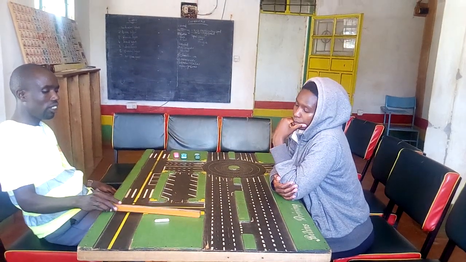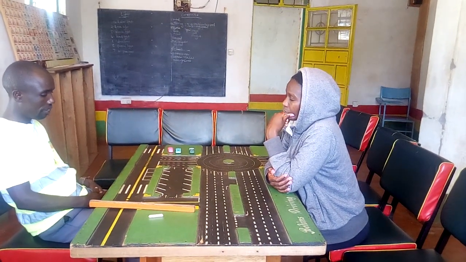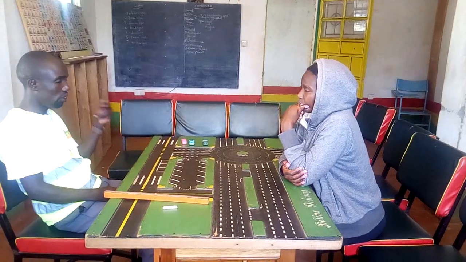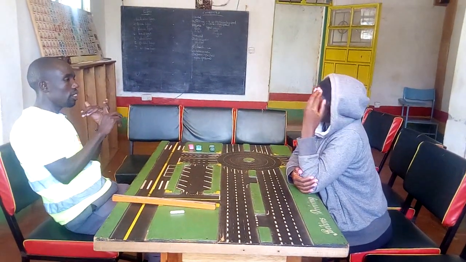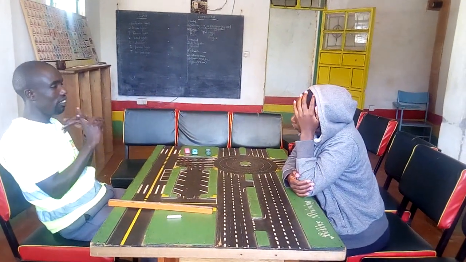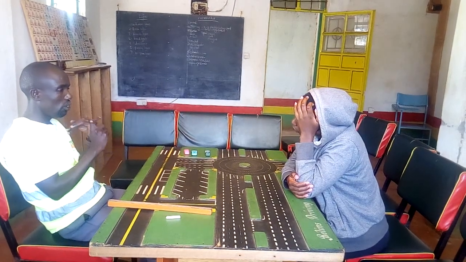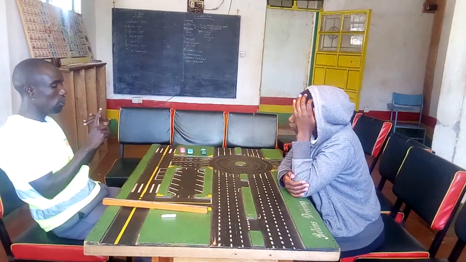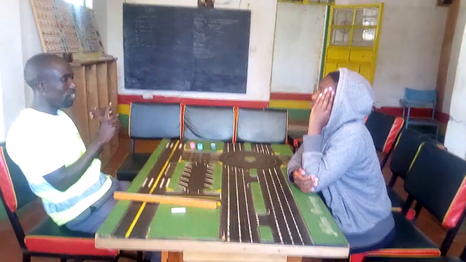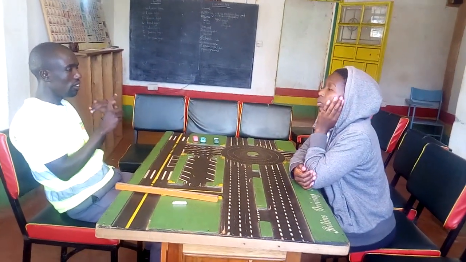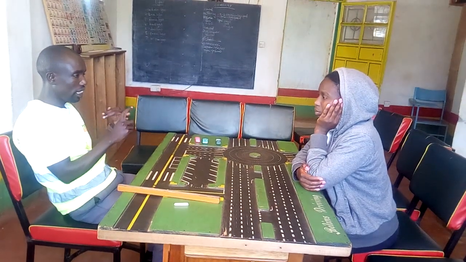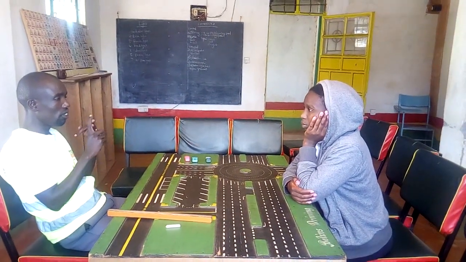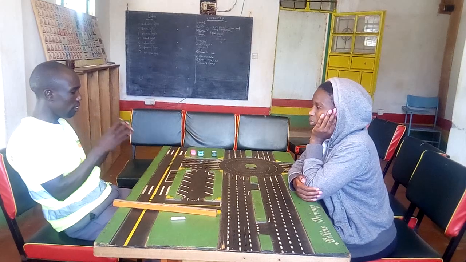Then finally, let's look at the rules of this model transport. This model transport has three rules. Rule number one, use the shortest and the most correct route without using parking. Rule number two, use the longest and the most correct route without using parking. Rule number three, use parking as the last option.